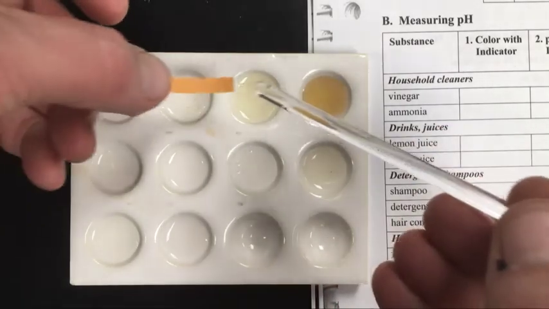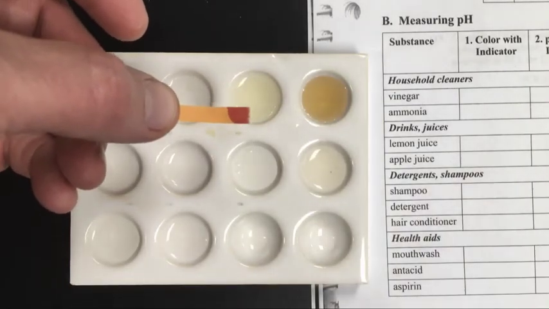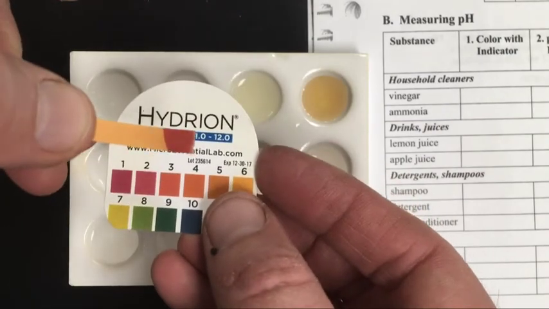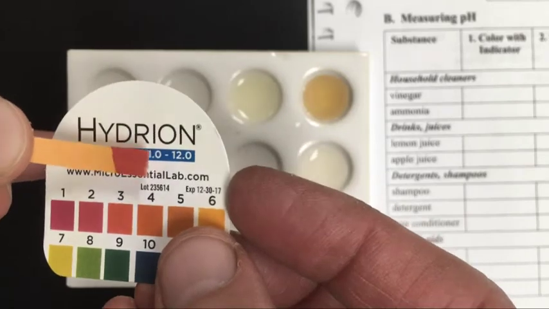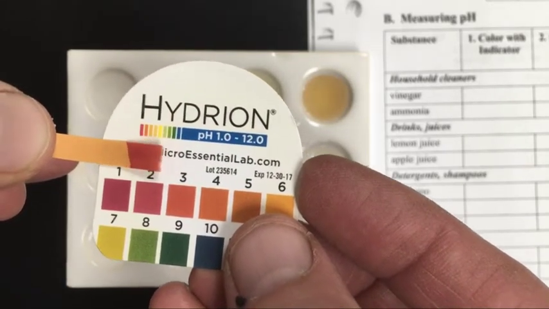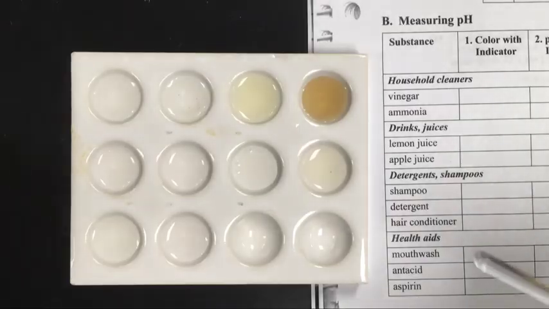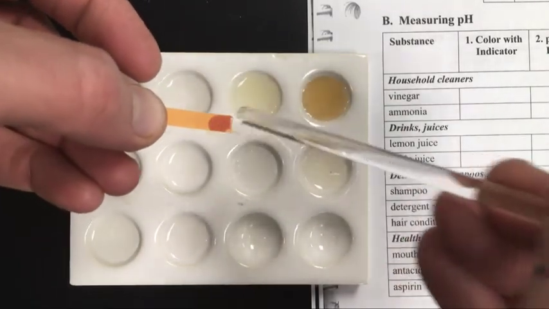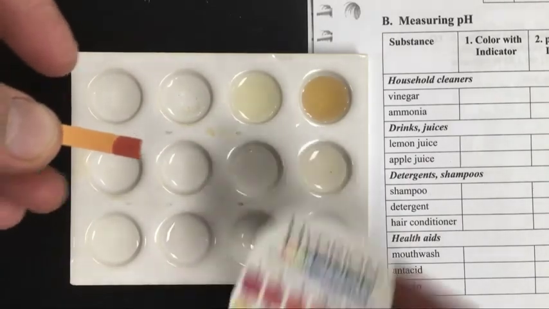Lemon juice is acidic, so we should anticipate a lower pH. I don't think it's quite as red as the vinegar. Here is the grape juice. Just a very slight change.